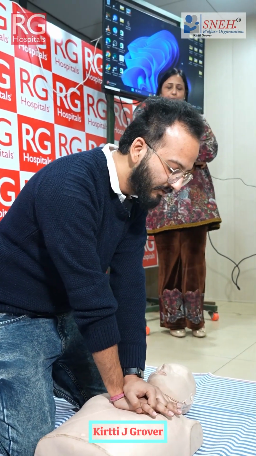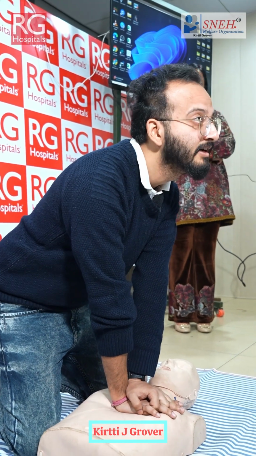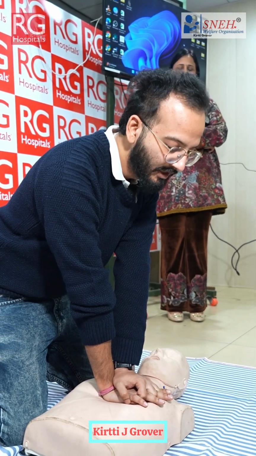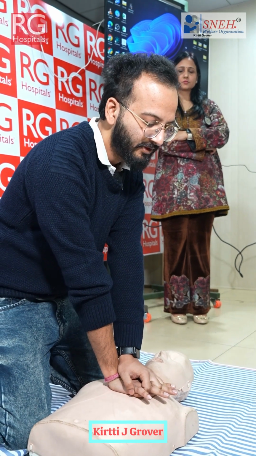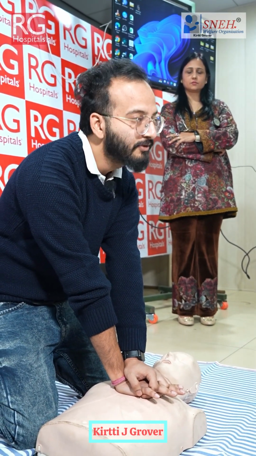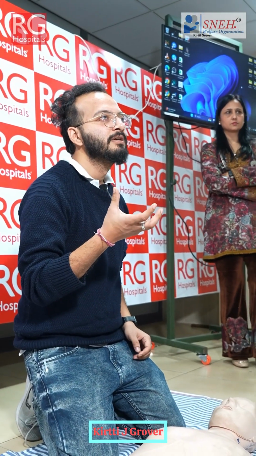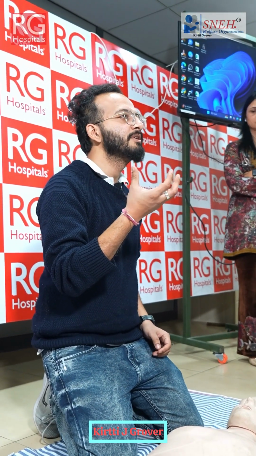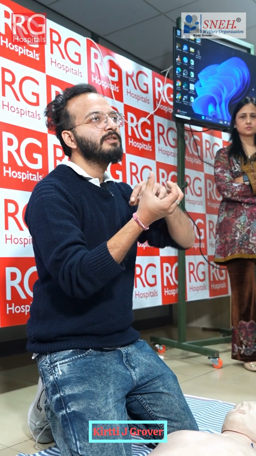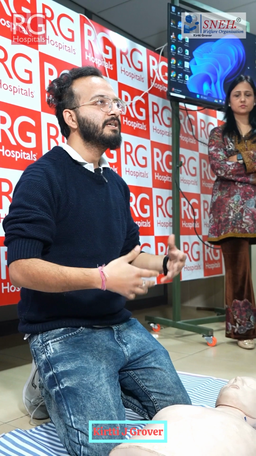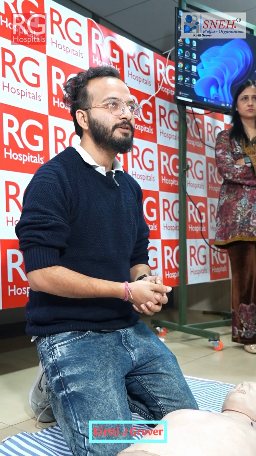If you see, while I was compressing, the chest went inside almost 2 inches, approximately 5 centimeters. And after the compression, I gave time for the full recoil. These are important steps because if you don't allow chest recoil, there will not be any blood to be pumped. The heart needs to recoil, blood comes in, then we push and the blood goes further, right? That is why the rate and the speed matter.